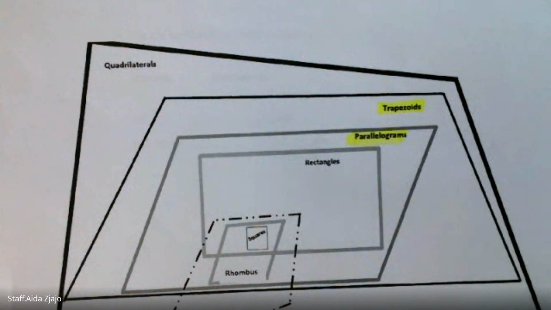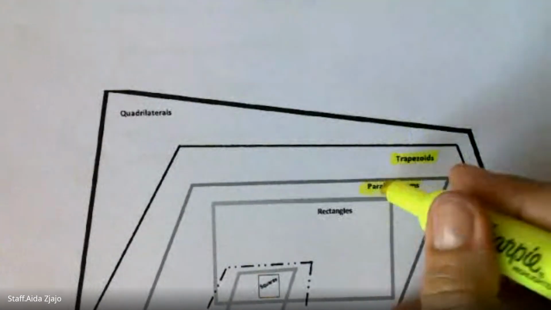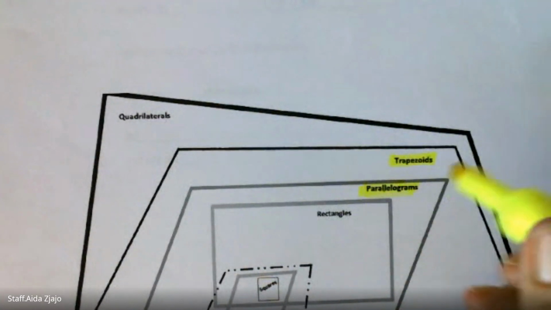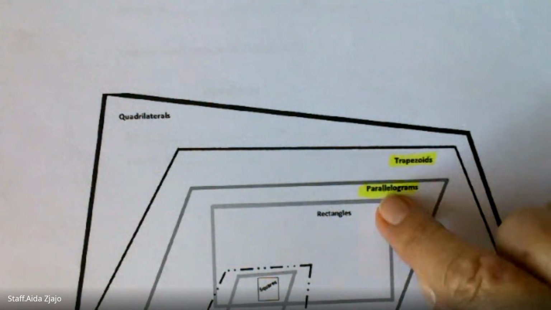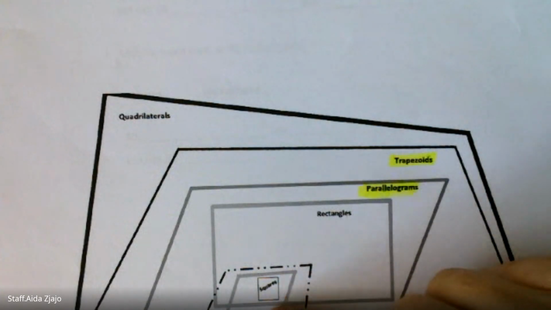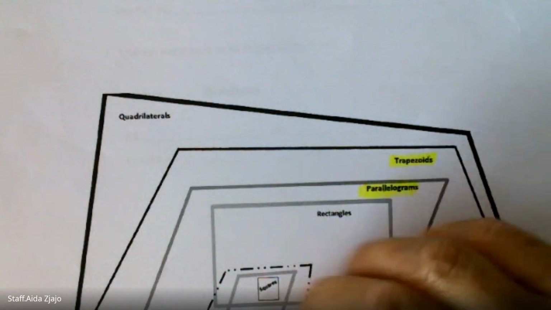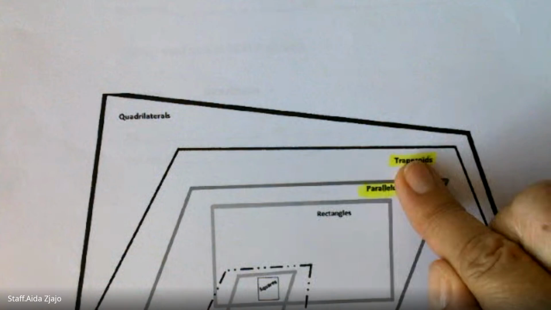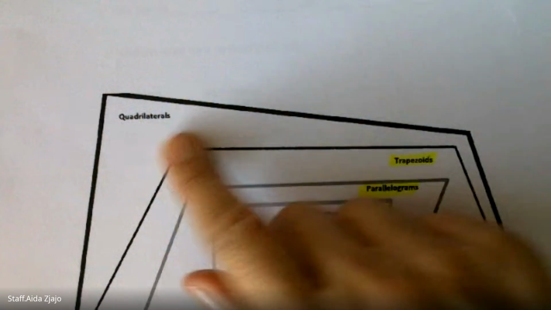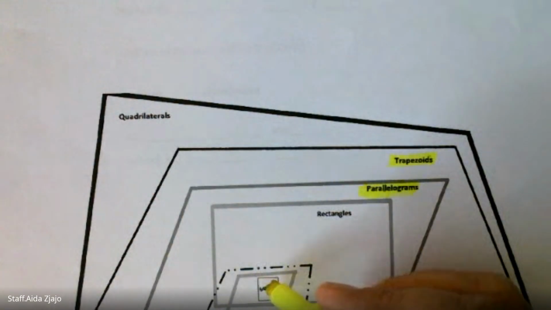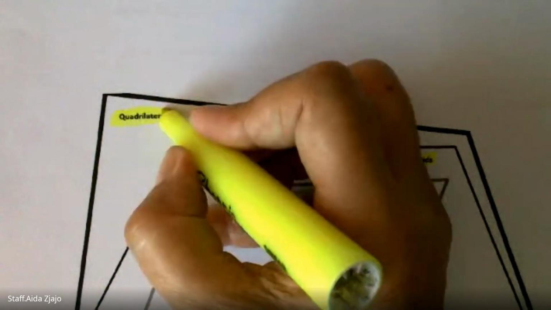Okay, so now we only talk about parallelograms and trapezoids, so we have to say parallelograms are all parallelograms, which is rhombus, square, rectangles are parallelograms. So all these are also trapezoids, and all these are also quadrilaterals. So going from inside out, we can say that.